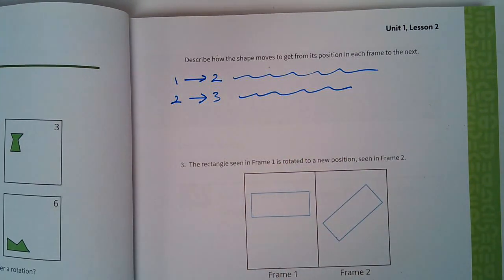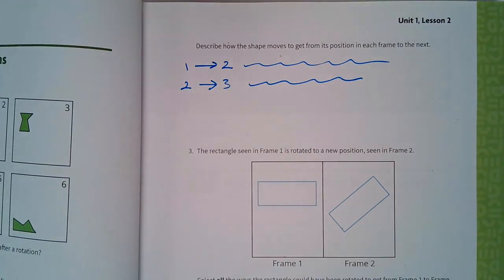Questions on this so far, anybody? No? Yeah, go ahead. I don't have a book. Okay, I'll get you one.